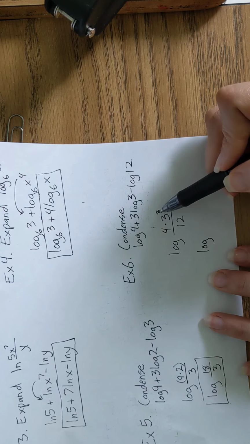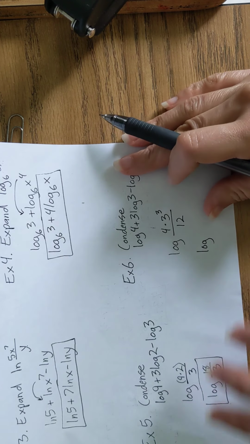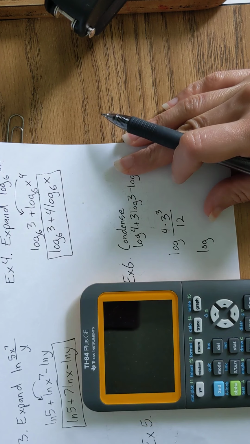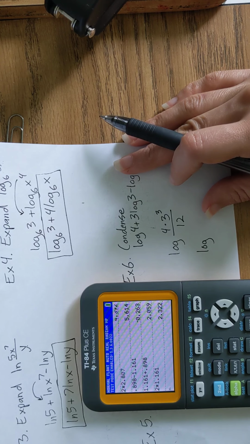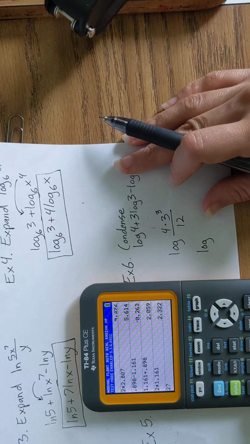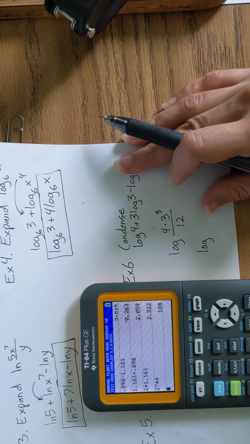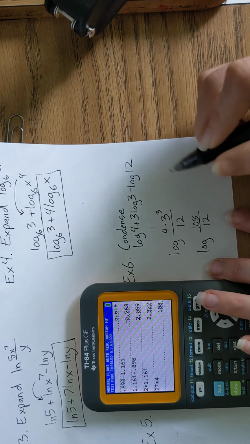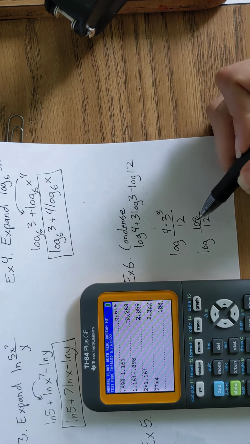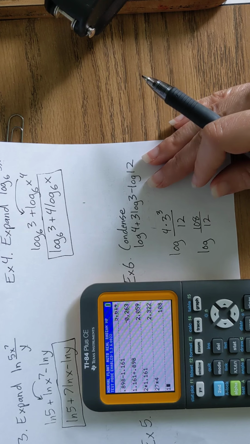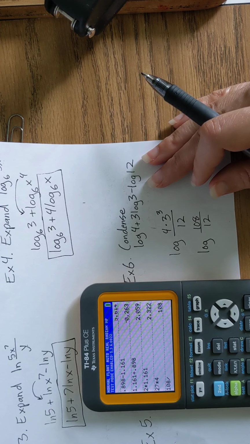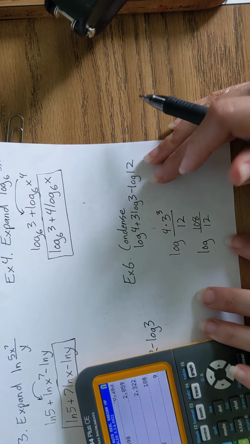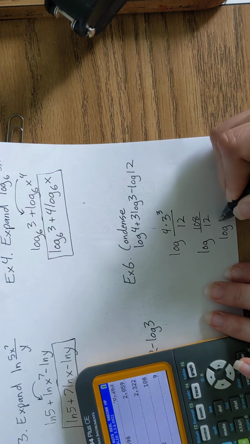So 3 to the 3rd power is 27. This would be 27 times 4, that's 108 over 12. And actually you could even divide that, so 108 divided by 12 would be 9. So this actually reduces to log 9.